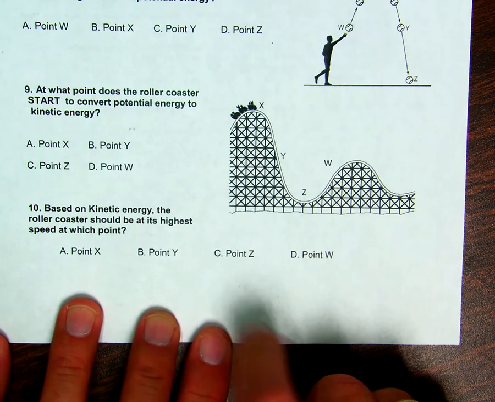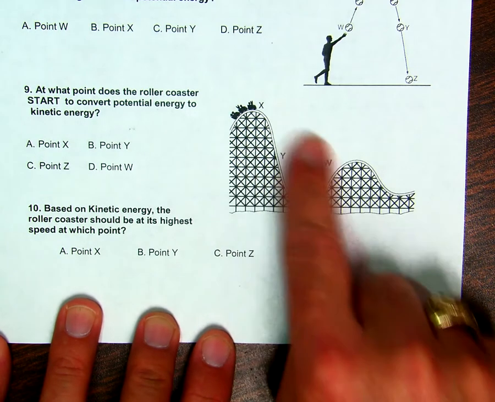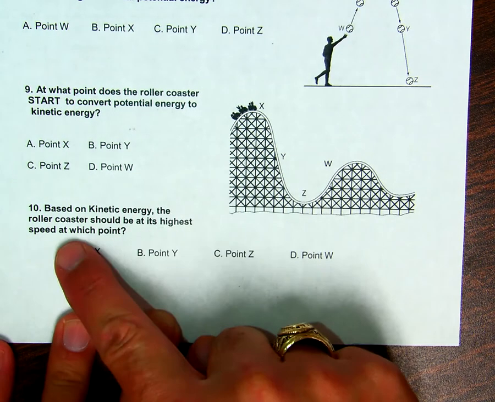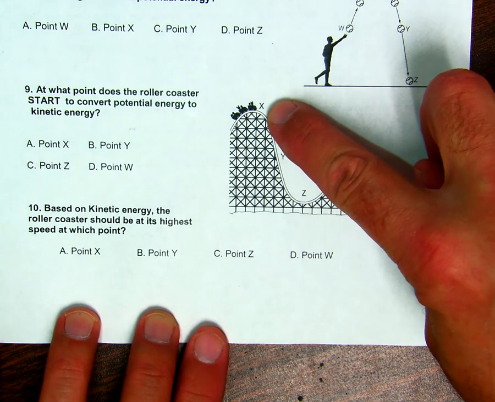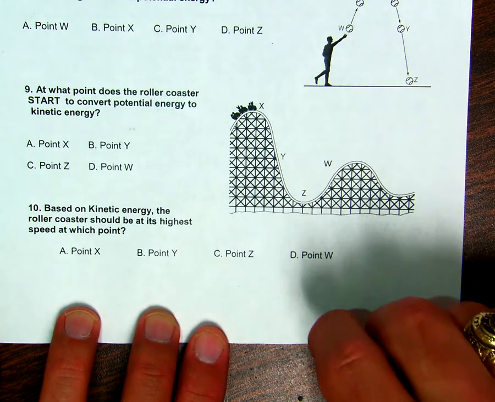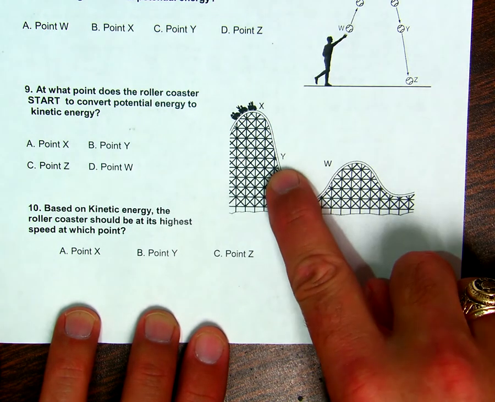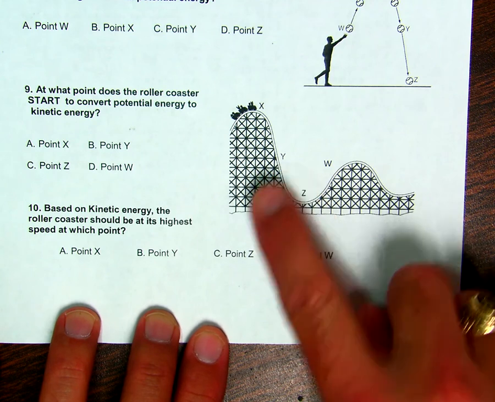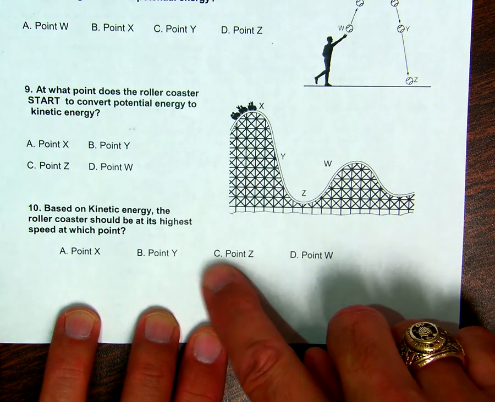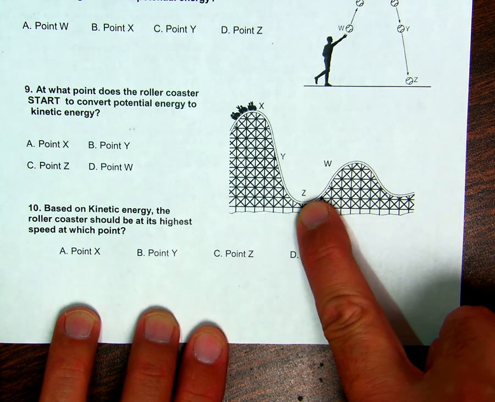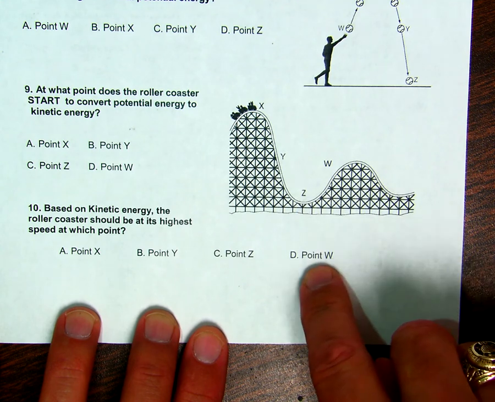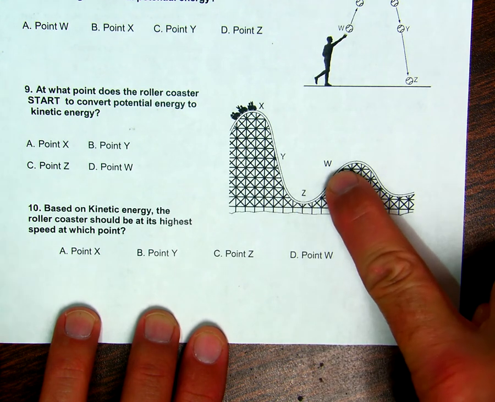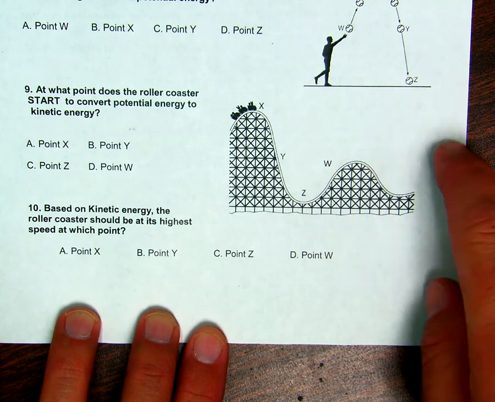And number 10, based on kinetic energy, the roller coaster should be at its highest speed at which point? Is it point X? Is it option B, point Y? Is it option C, at point Z? Or is it option number D, at point W? At what point would the roller coaster be at its highest speed?